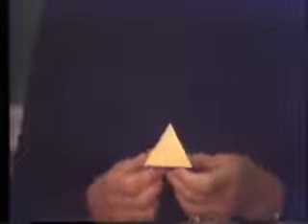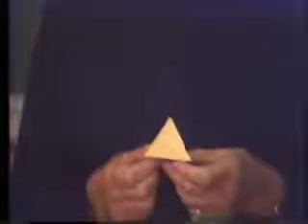Now this one has the fewest possible number of faces that will enclose a space, and that is 4 faces, and each face is an equilateral triangle. 4 faces, and so it's called a tetrahedron. Tetra means 4.